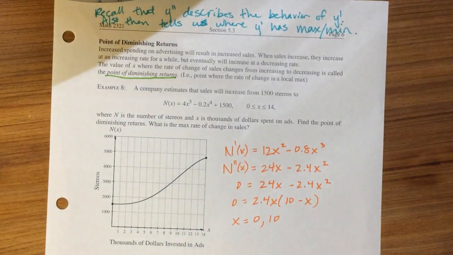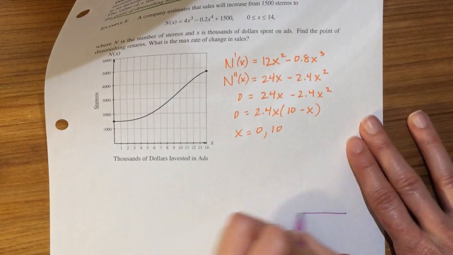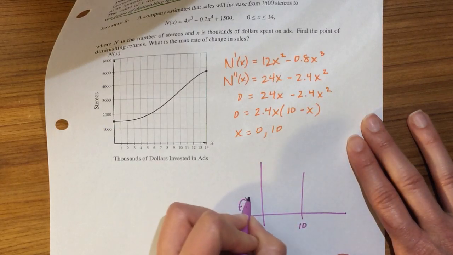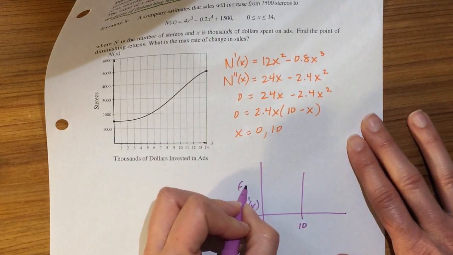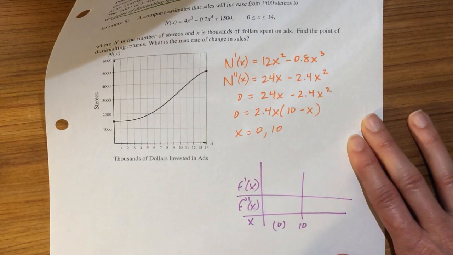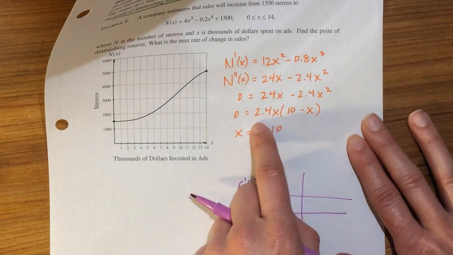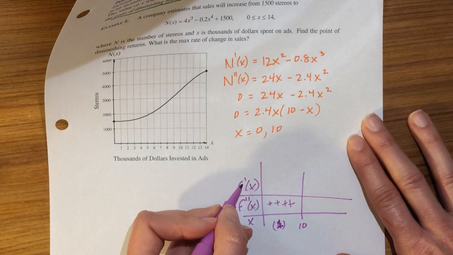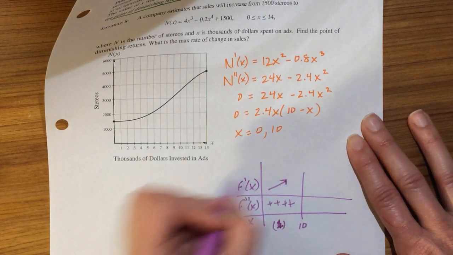So we're going to create our sign chart. Here's 10. Here are the x's, f double prime, f prime. So I'm going to choose 1. If I choose 1, that is a positive times a positive, which is positive, which means that f prime is increasing.